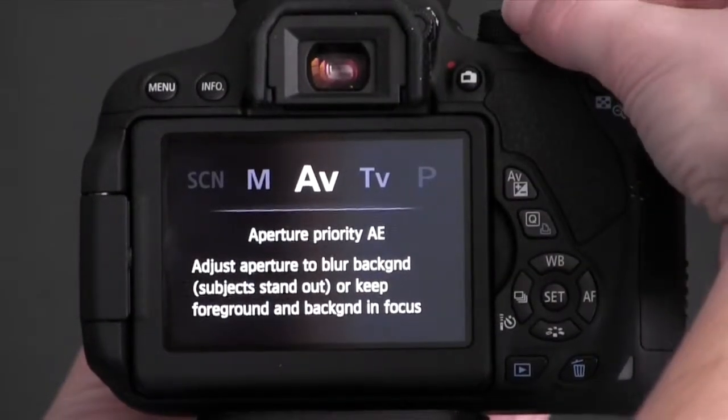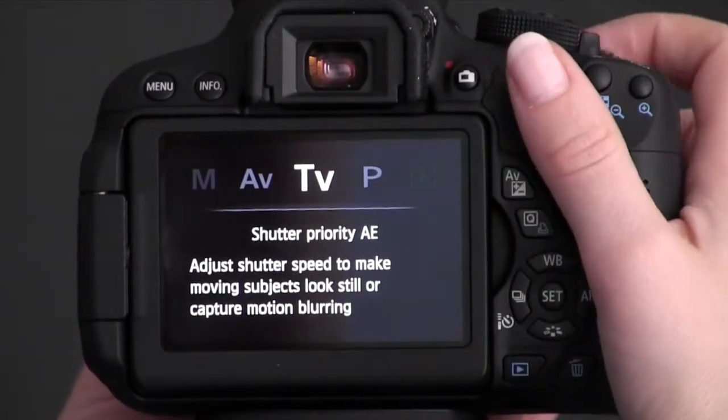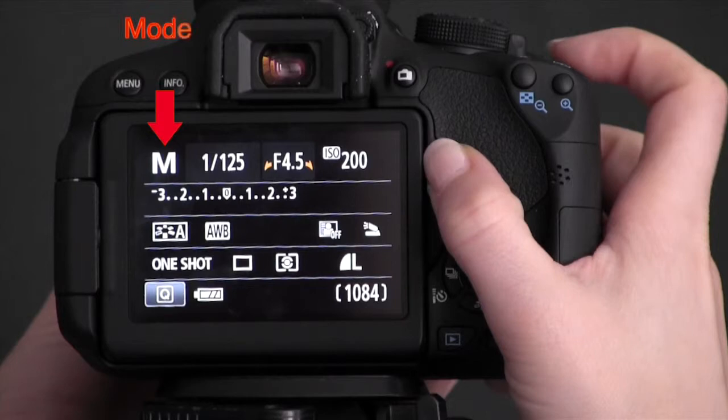When you change the mode, notice that the camera screen displays the settings as it is changed. The first character displays the camera mode, the second character displays the shutter speed, and the third character displays the f-stop.